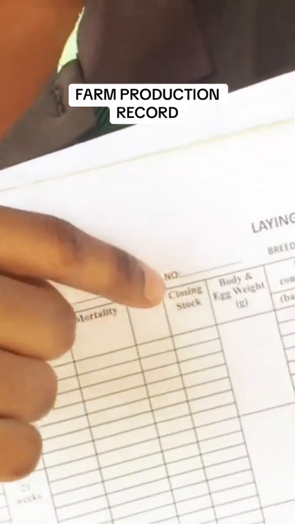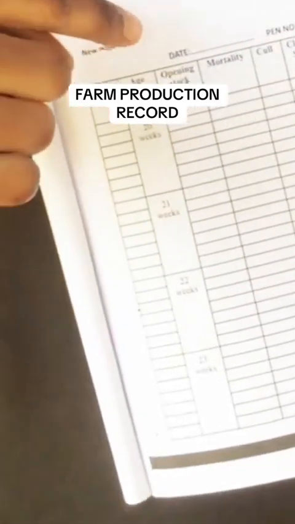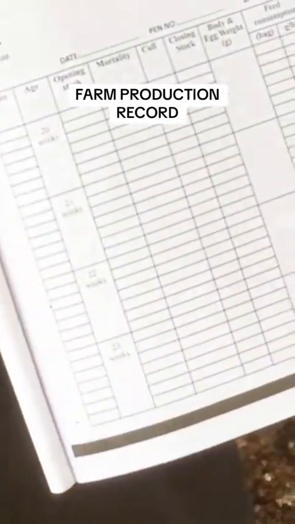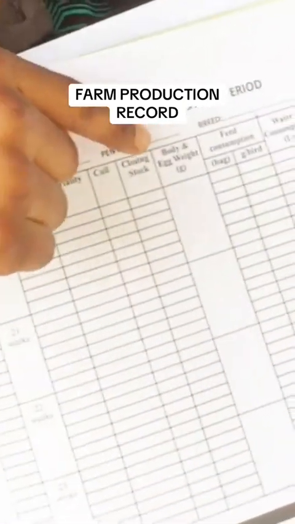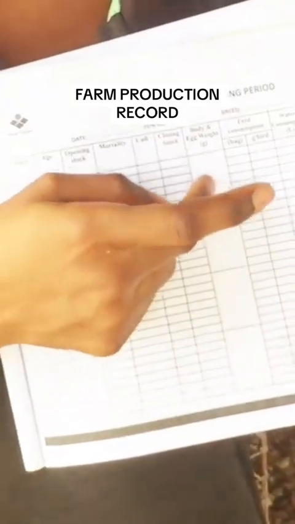Then the next one is cull. Cull is a sick bird, the number of sick birds you have. If you have any bird that is sick on your farm, just record it here. Then the closing stock will now be your opening stock minus your mortality minus your sick birds. That is your closing stock for that day. Then body weight. That means you have to keep on weighing them. So you weigh them and you put it there. This one is per week, as you can see. You don't need to do that every day.